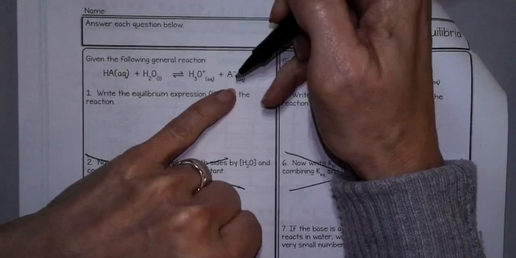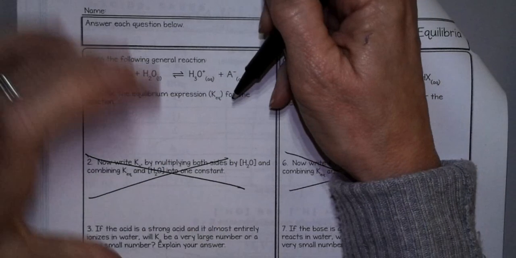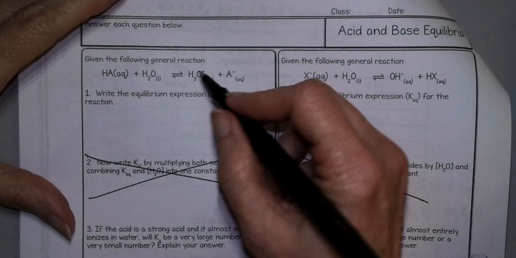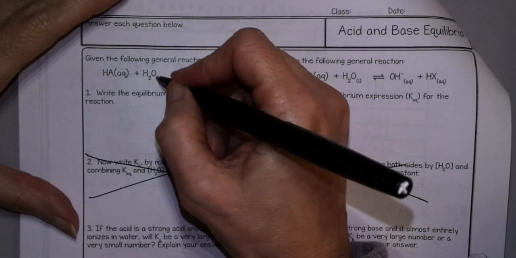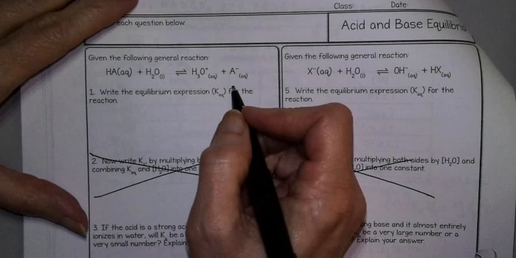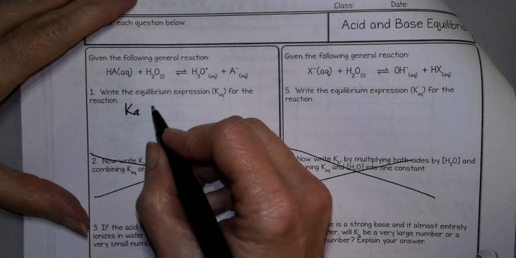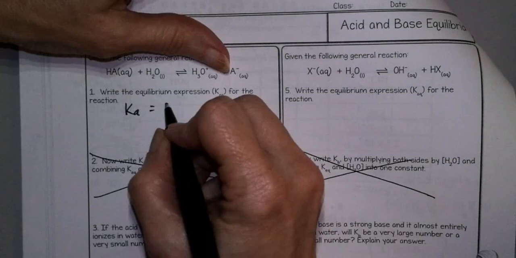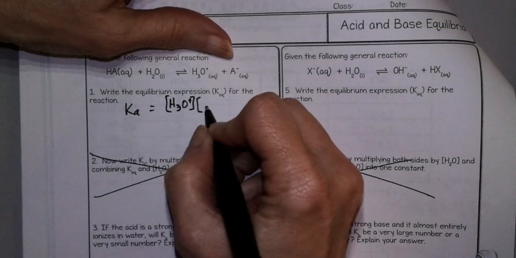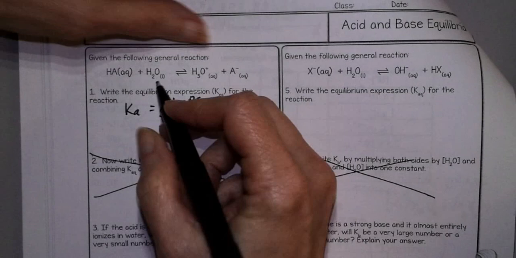Products over reactants. Everything is aqueous except the water here. Everything's aqueous, so it belongs in the equilibrium expression. This is an acid, so we're going to put Ka. Products: the concentration of the hydronium ion times the concentration of the anion, whatever it is, that's just generic, divided by, I'm not going to put water in there because it's a pure liquid, right? I'm going to put in the HA concentration.